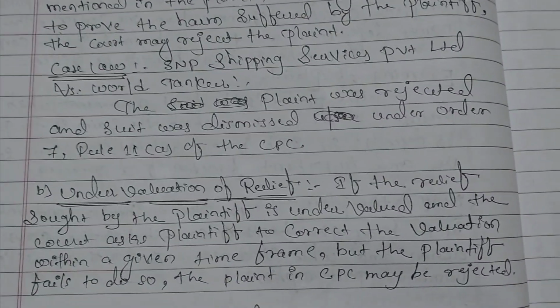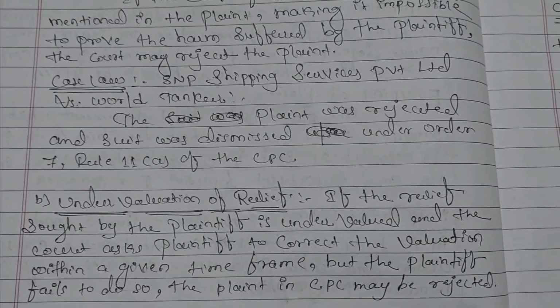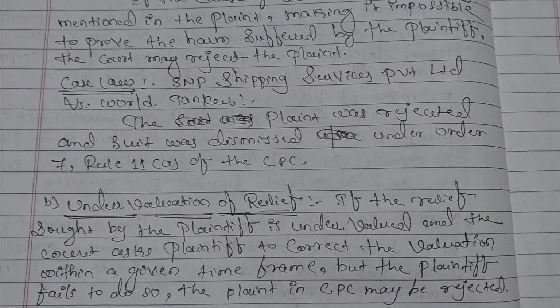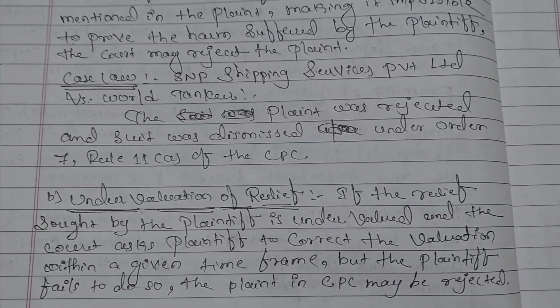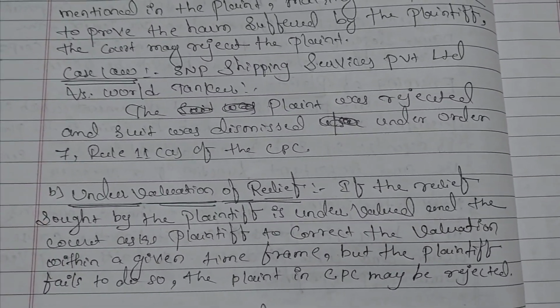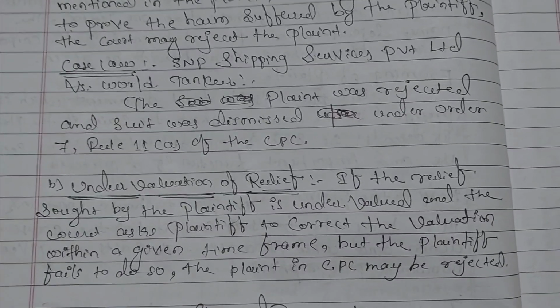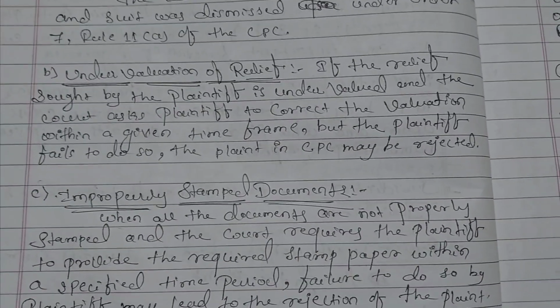Case law. SNP Shipping Service Private Limited versus World Tankers. The plaint was rejected and the suit was dismissed under Order 7, Rule 11(a) of CPC. B. Undervaluation of relief.